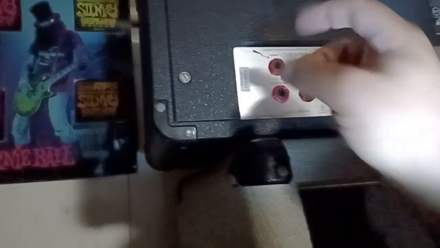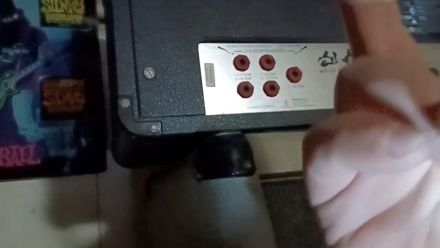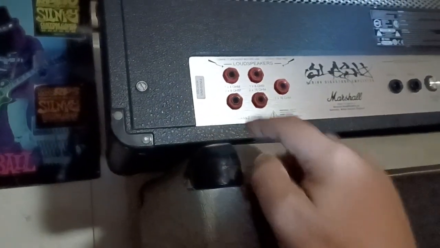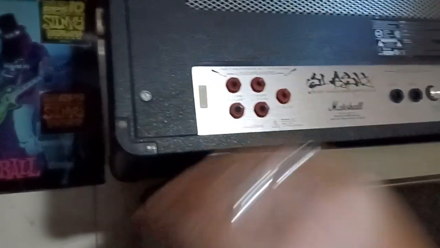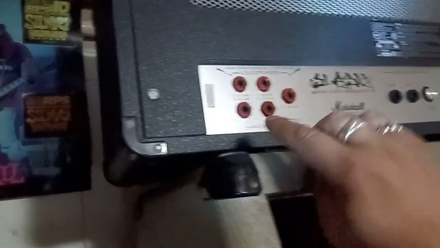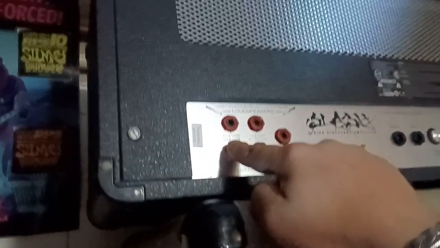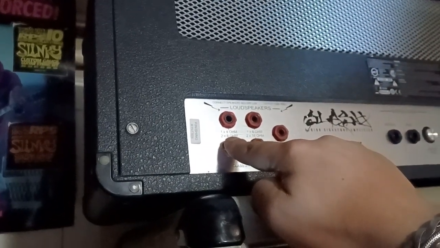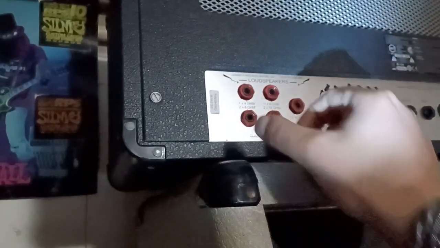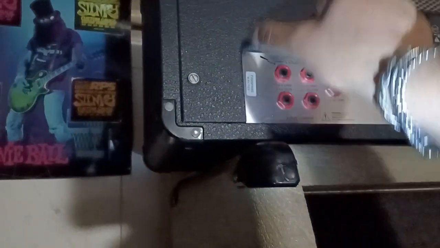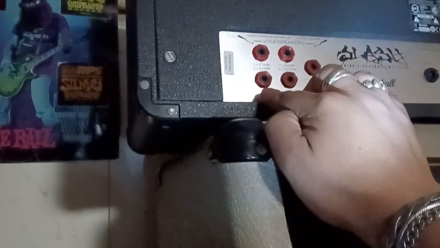Because it's two cabinets in parallel, you have to divide it by two. Okay, so two cabinets of 8 ohm means a total impedance of 4 ohm. So you have to use this first block.